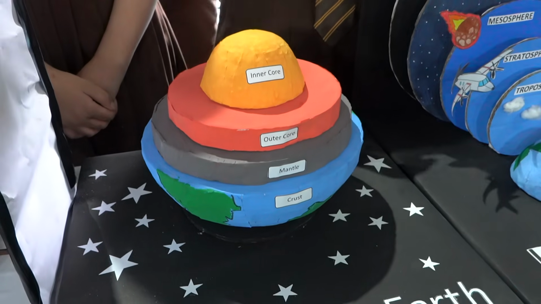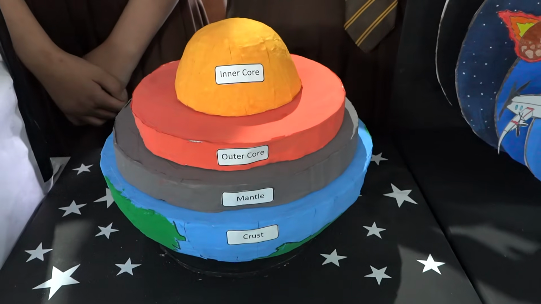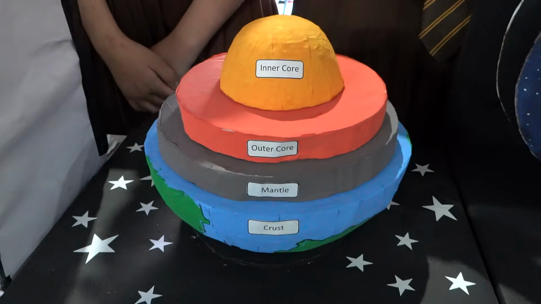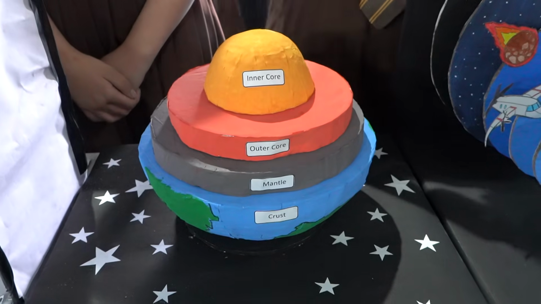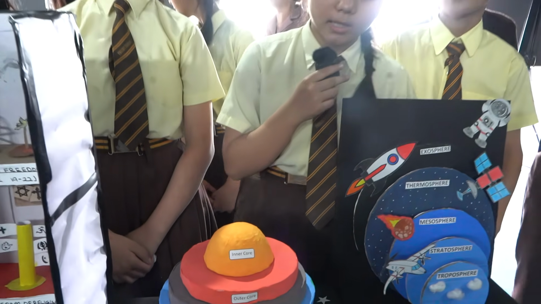For the first one, the crust, it is 1% of the Earth's total volume, and it is the outermost rocky shell. It is the only layer that supports life, and we can also find much gold and silver in this layer, as well as other metals.